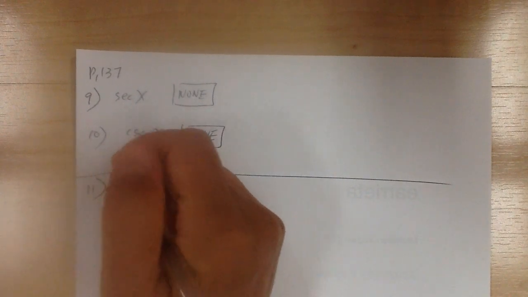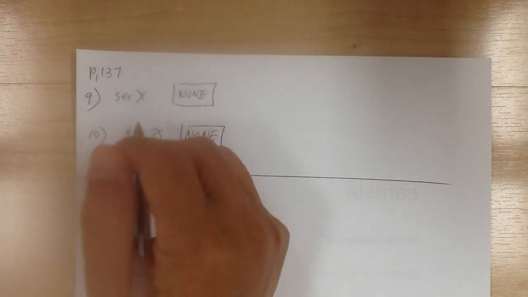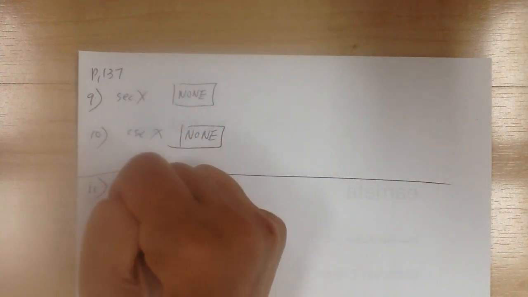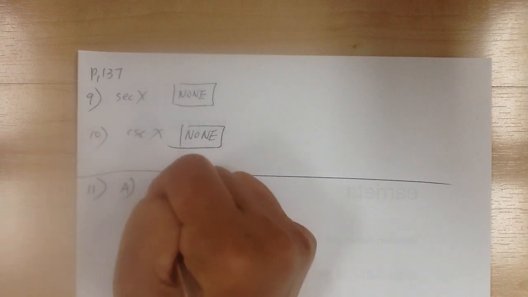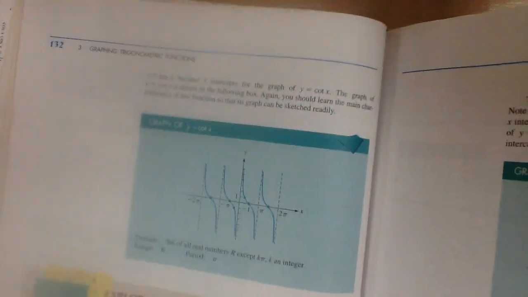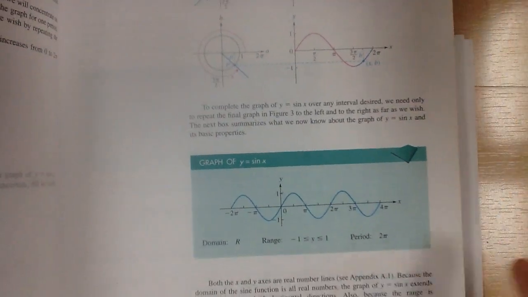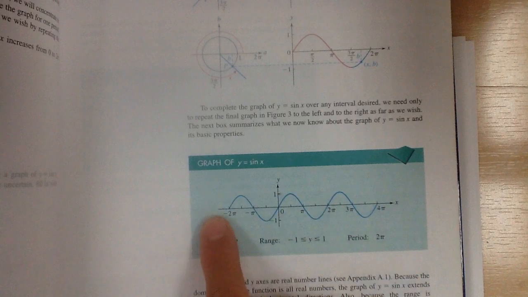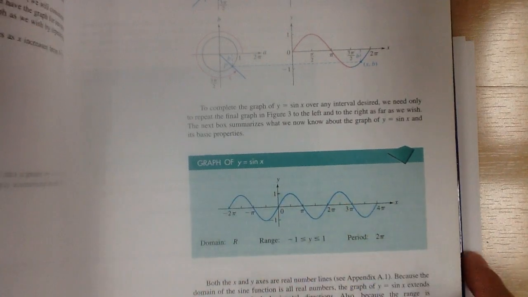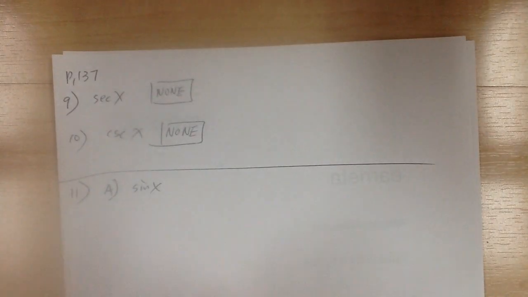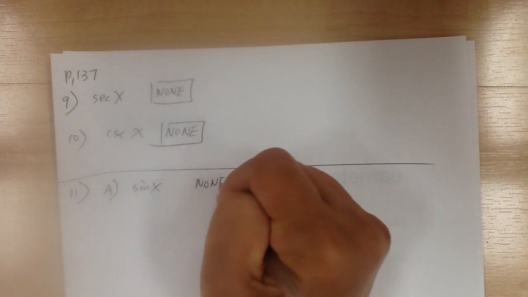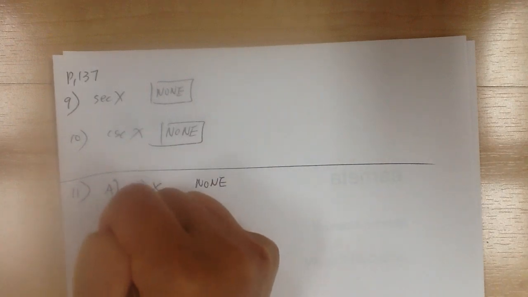Okay, number 11. So A is sine X. So when it's undefined, again, you have to look at the graph. For sine X, here's a graph. Every place is defined, so there's no undefined. So the answer is none.